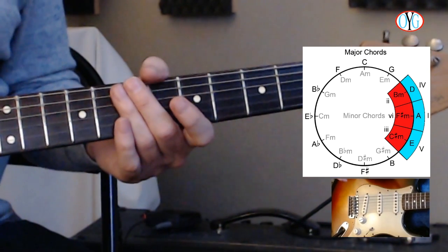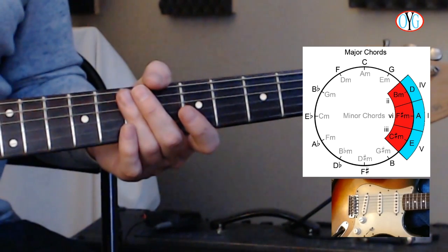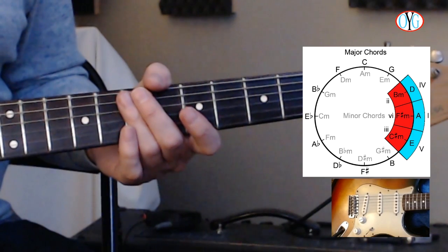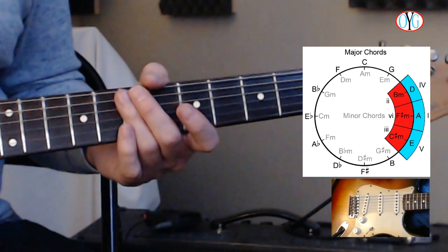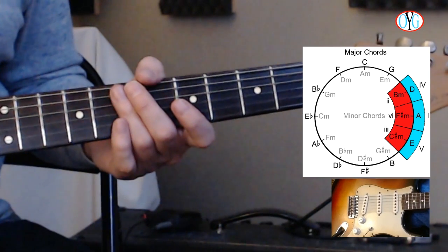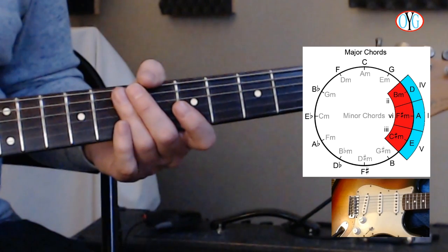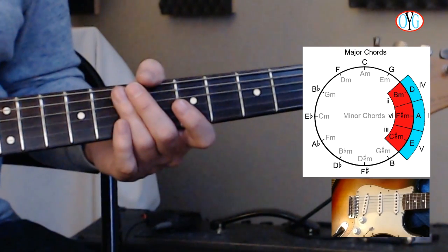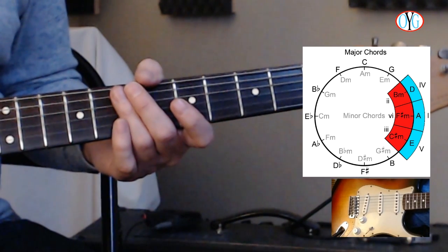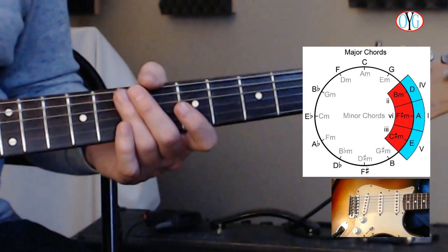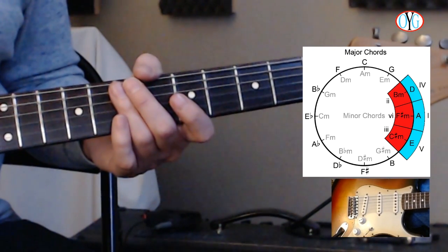Again, the transposing thing is really simple. And it's all because you just move the whole key group of chords to the new key, right? We had C as our foundation, our root, our anchor, if you will. Now we've moved to A as our root or our anchor, and we have the associated chords both on the outer circle and the inner circle. It really is that basic.